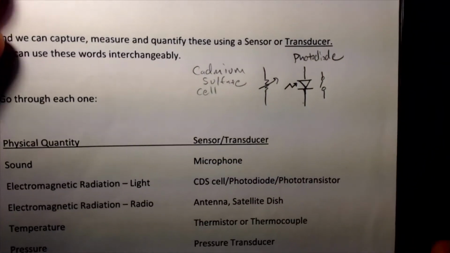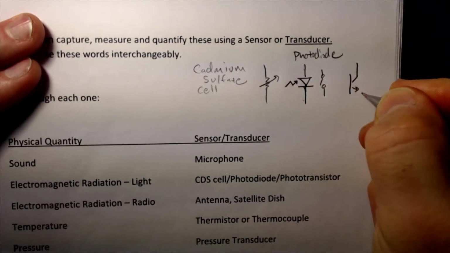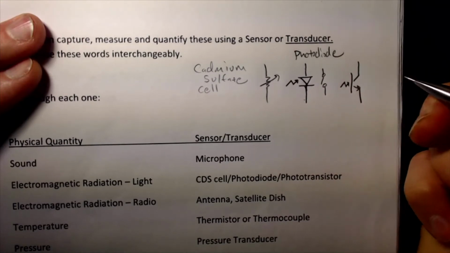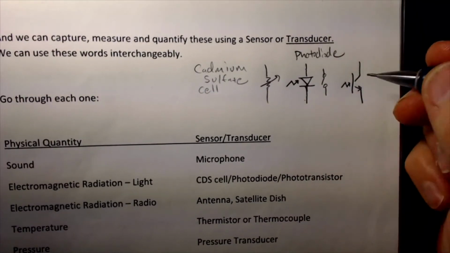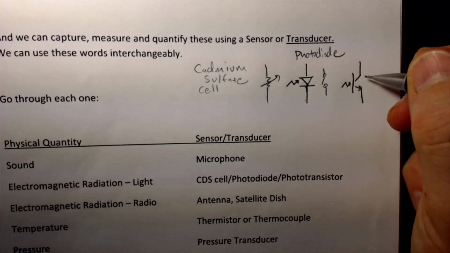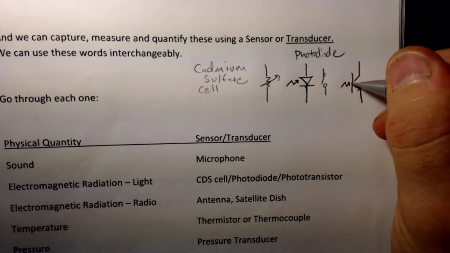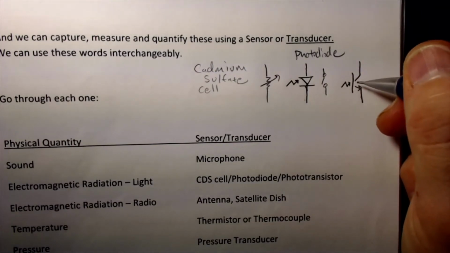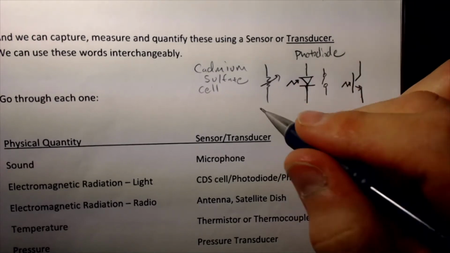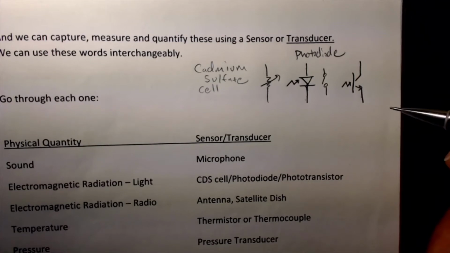And another type of light sensor is a phototransistor, which changes the amount of conductivity between the collector and the emitter based off of how much light actually hits the surface of the sensor or the surface of the transducer. So 3 different ways of turning light into an analog value.